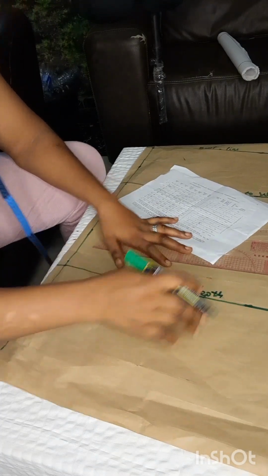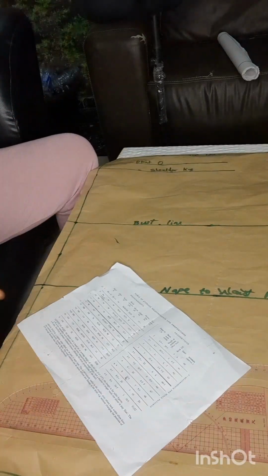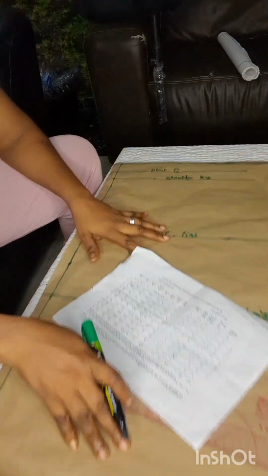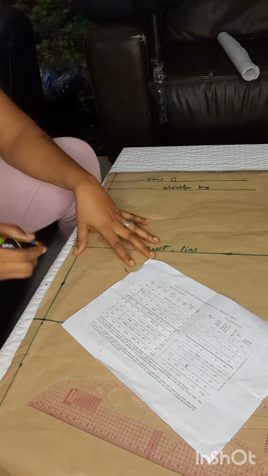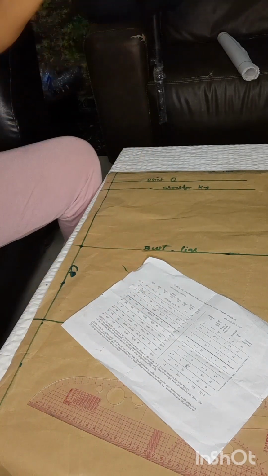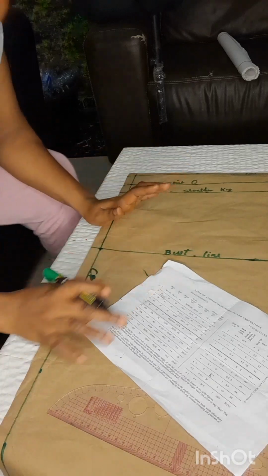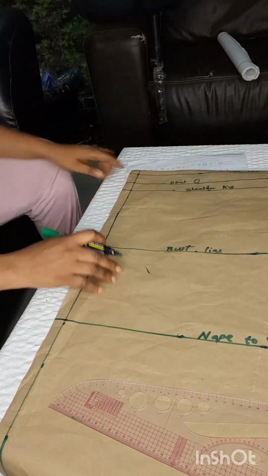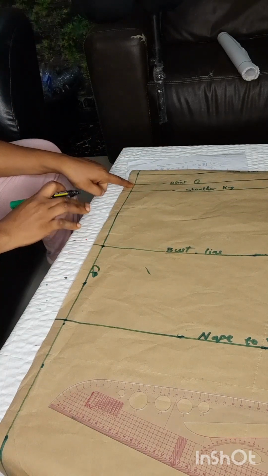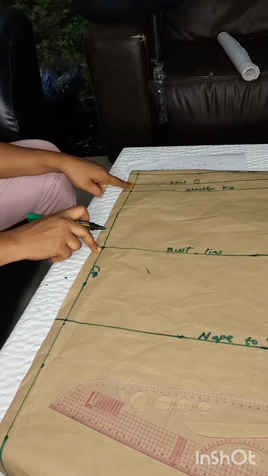Now the next thing we'll be doing is to get our across back line. We are working with the center back, and that is the center front. To get our across back line, we need to check the measurement we have from our point O to our bust line, which is 23.5.